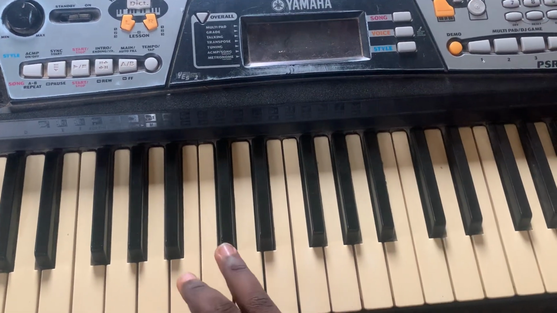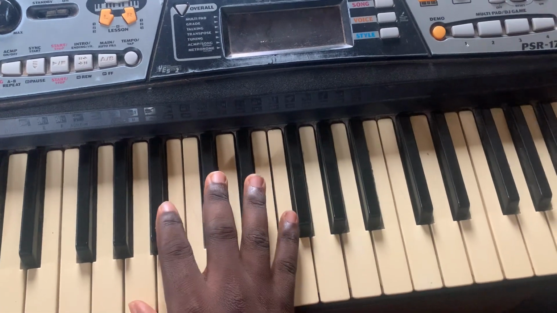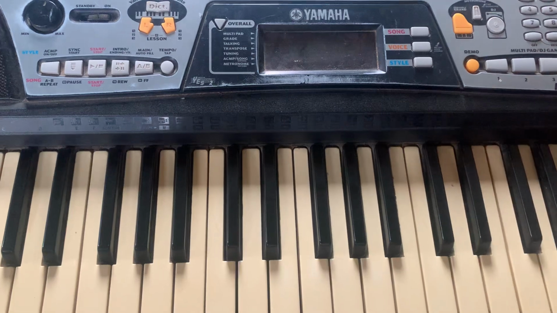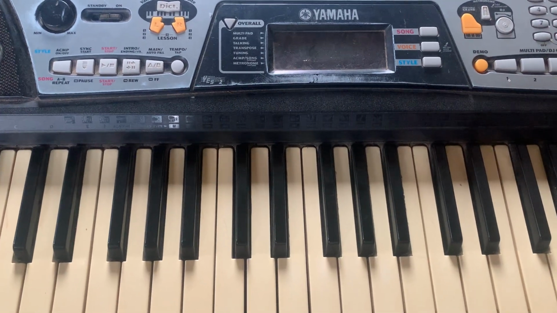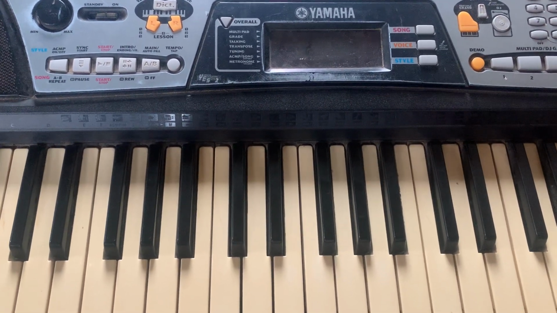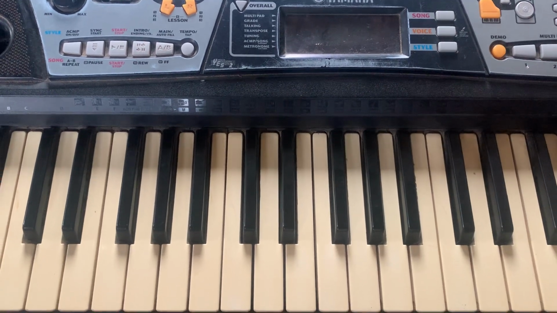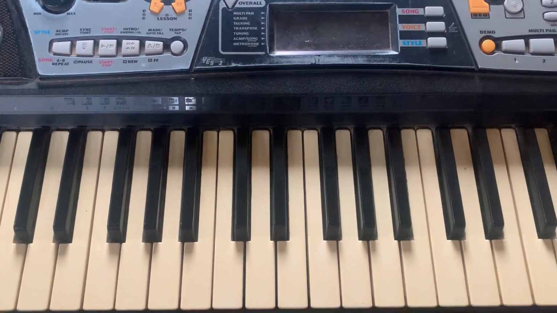Let's use A as our root note. The scale formula is giving us TS, TT, TST. The TS are together.